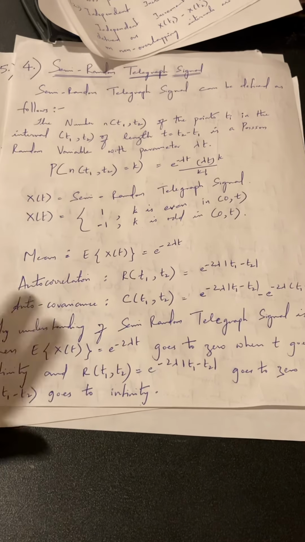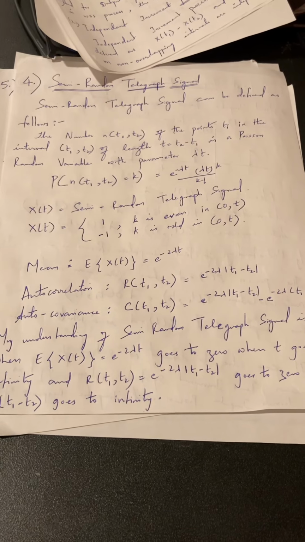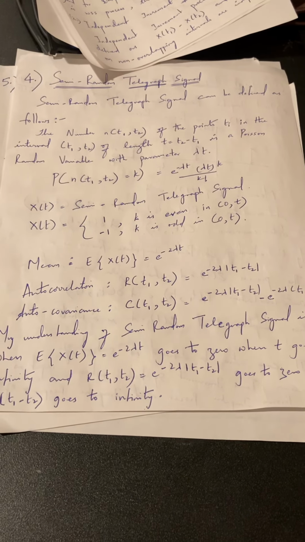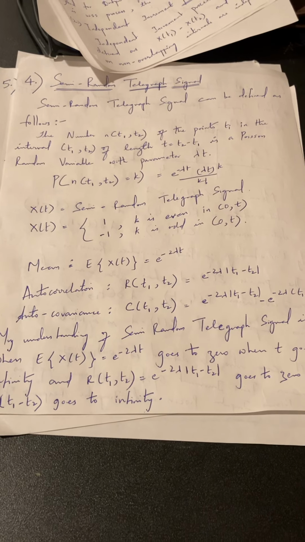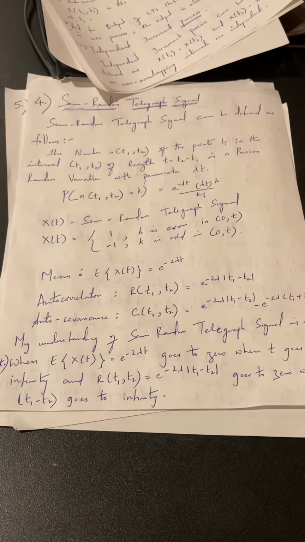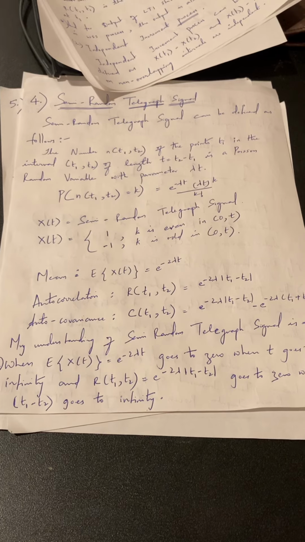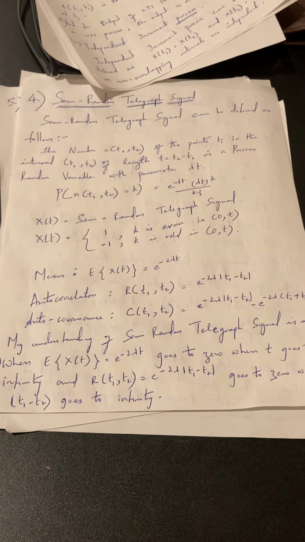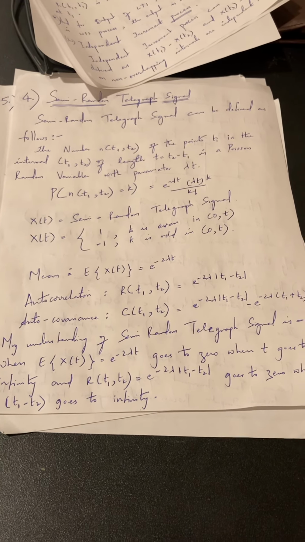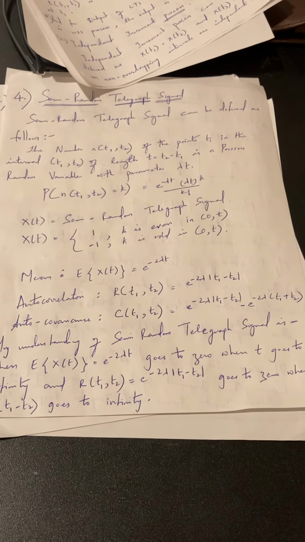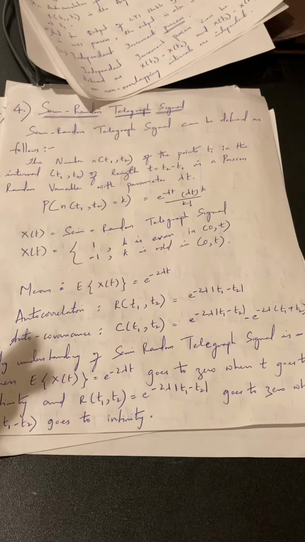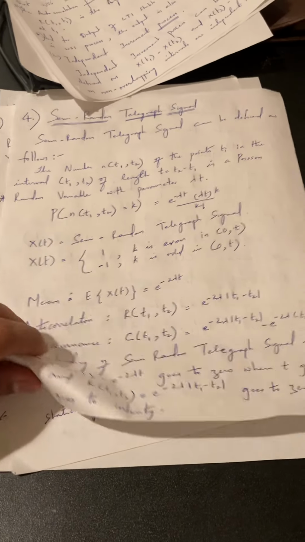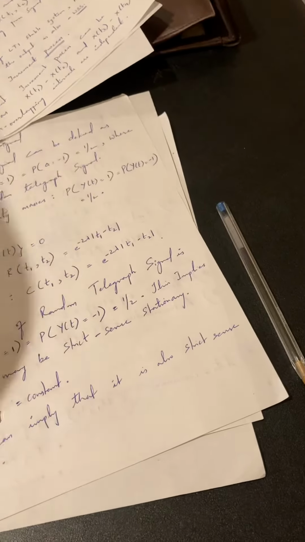My understanding is that as t tends to infinity, the mean tends to 0 for the semi-random telegraph signal, and as mod of t1 minus t2 tends to infinity, the autocorrelation tends to 0. This is what I've understood from the semi-random telegraph signal.